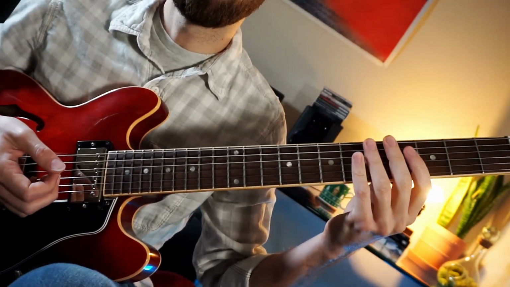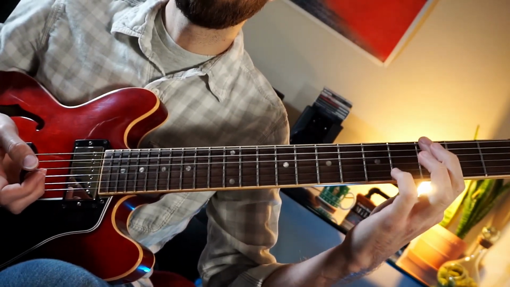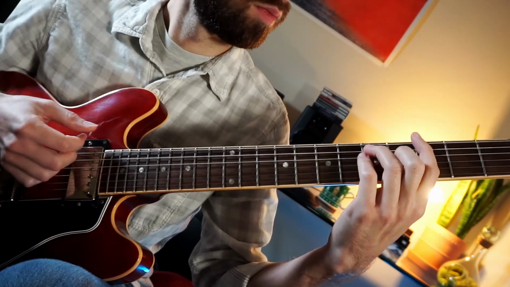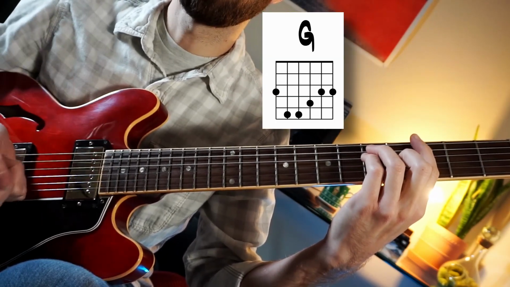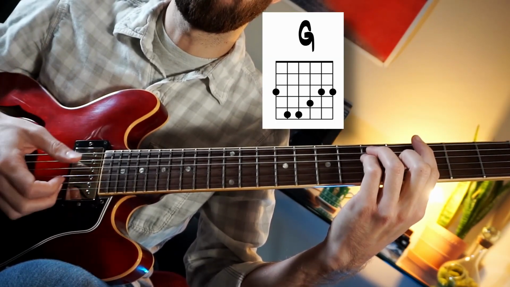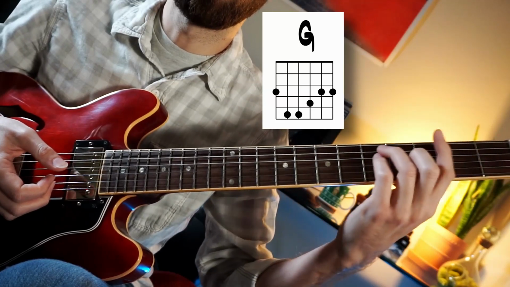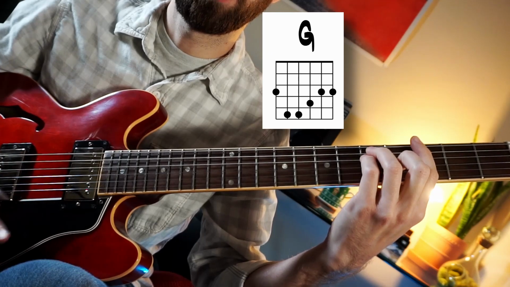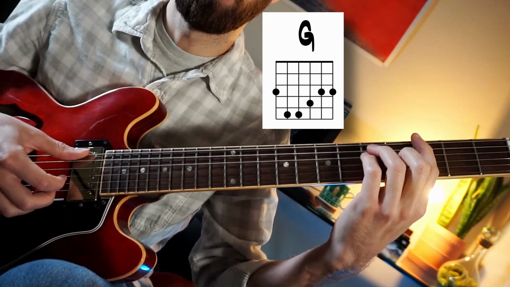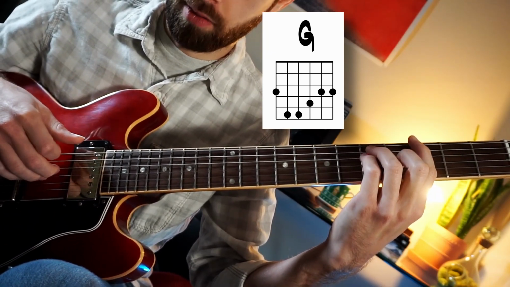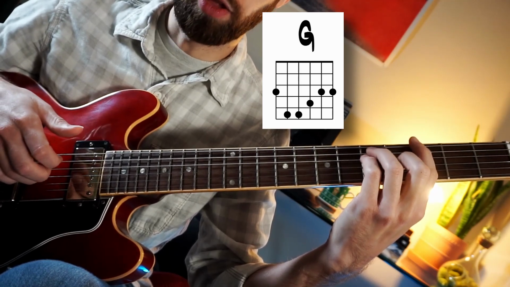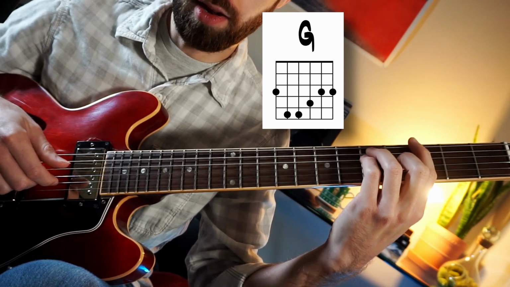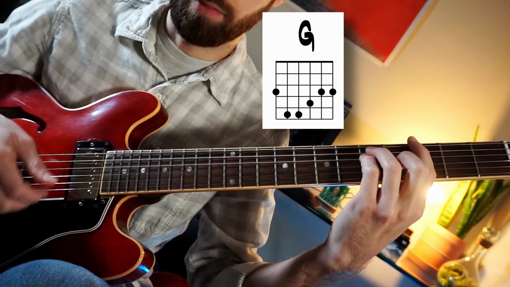Okay, let's move on to the E string. So for the E string, we're going to be using G chords. So this right here is a G major chord. It comes from the E major shape. We just slide it up to the third, fourth, and fifth fret, and it's a G major bar chord. We have the root, the fifth, the root again, the third, the fifth again, and the root again.